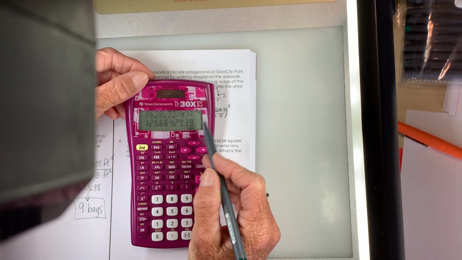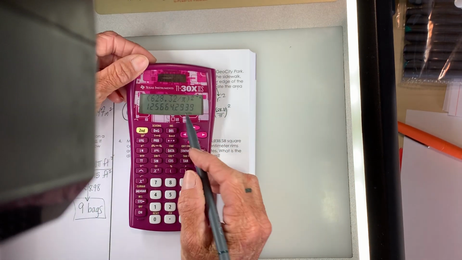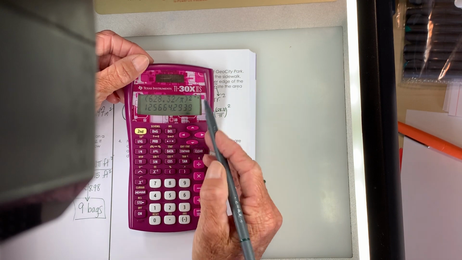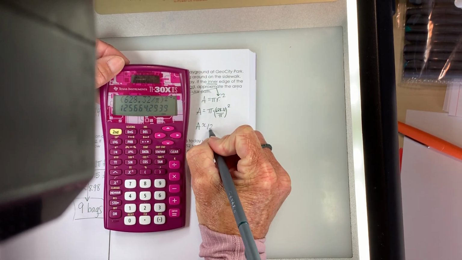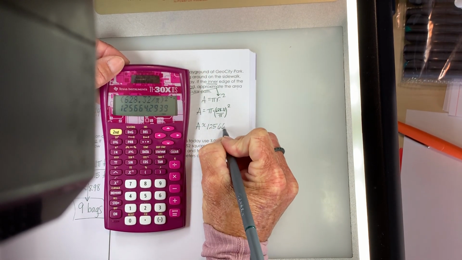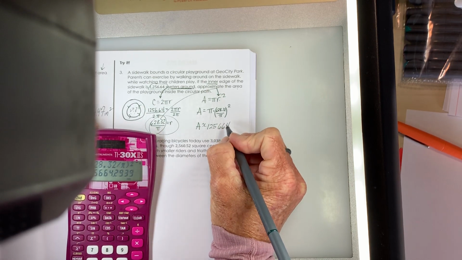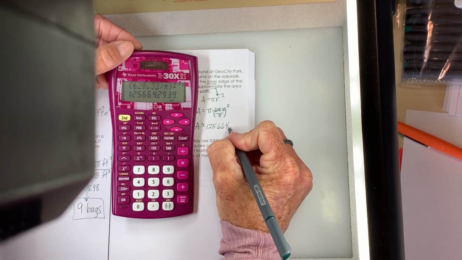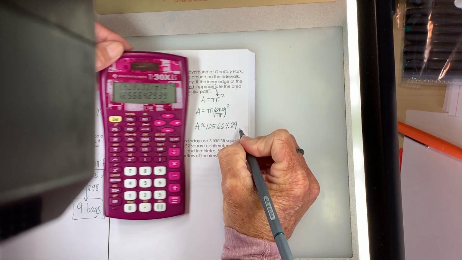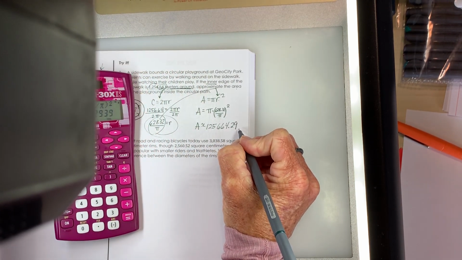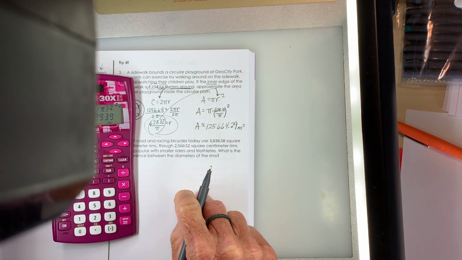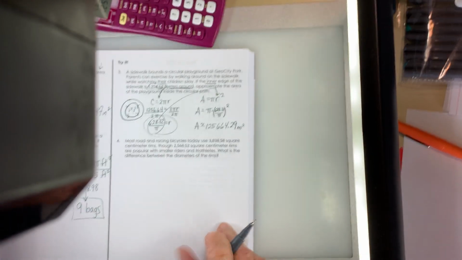I'm going to go ahead and round this. It doesn't really tell us where to round, so I think I'll just round to the nearest whole number. 125,664. Well, let's go ahead and round to the hundredth since that's how far out we went in terms of our circumference, okay? And the units are meters, so our area, don't forget, is square meters then.